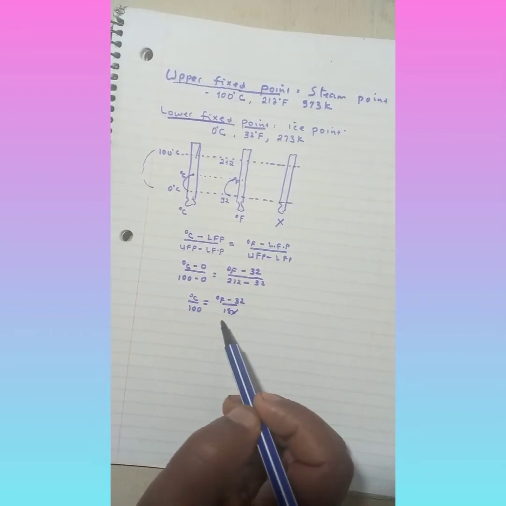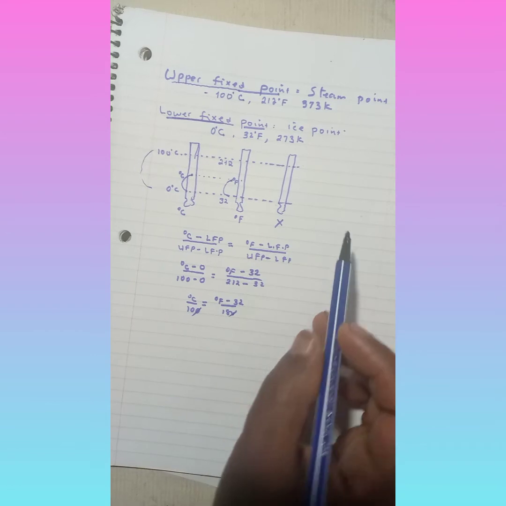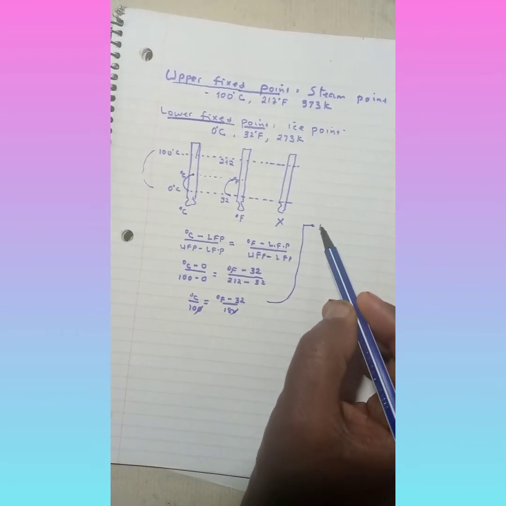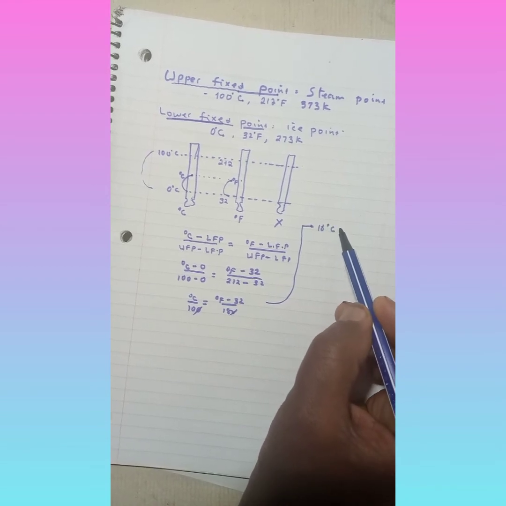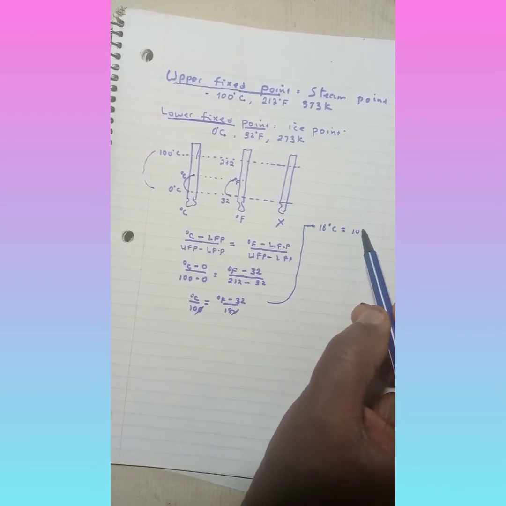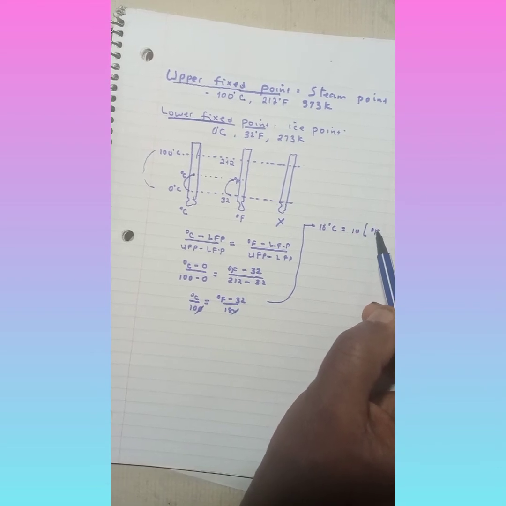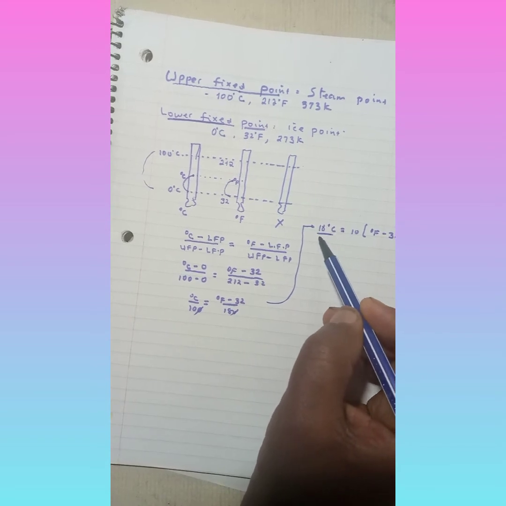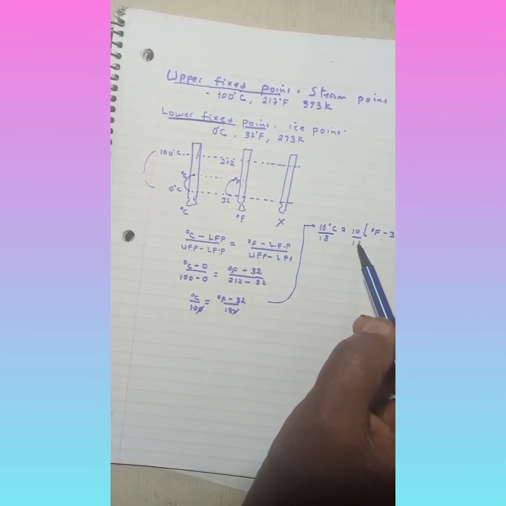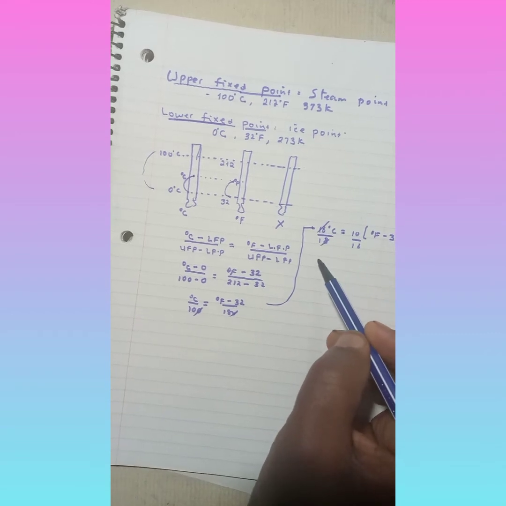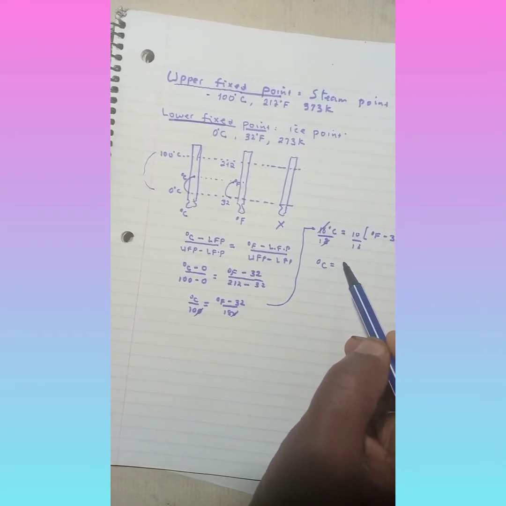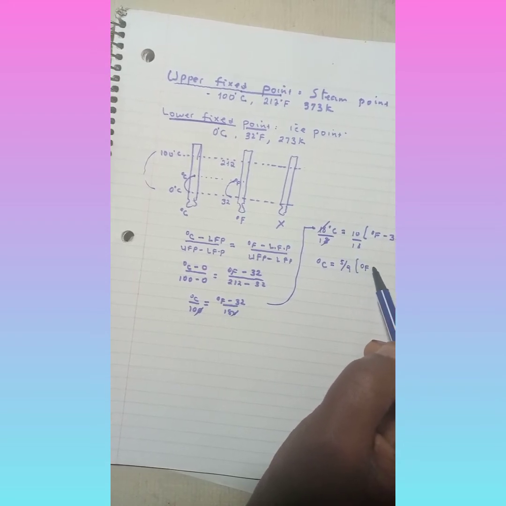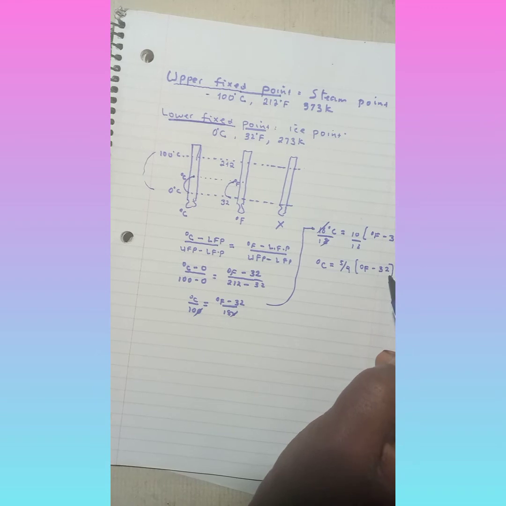Now 0 cancels 0, and cross multiplication gives 18 times reading in Celsius equals 10 into reading in Fahrenheit minus 32, over 18. 18 cancels 18, then reading in Celsius equals 5 over 9 into reading in Fahrenheit minus 32.